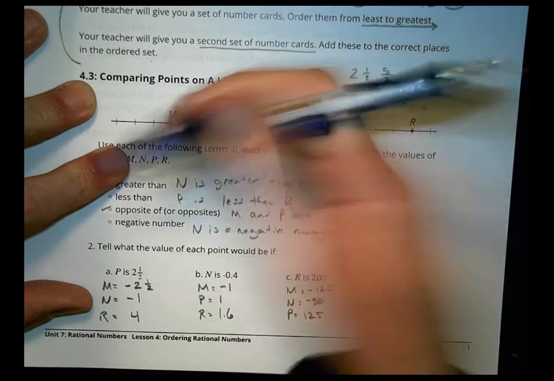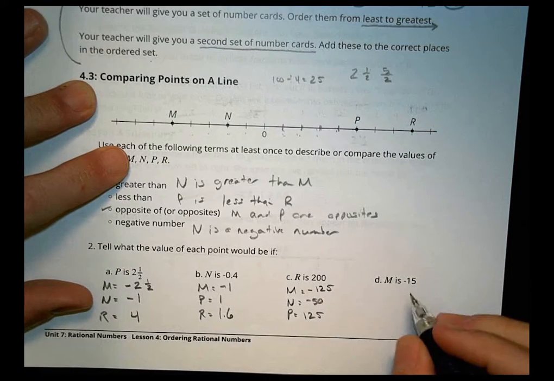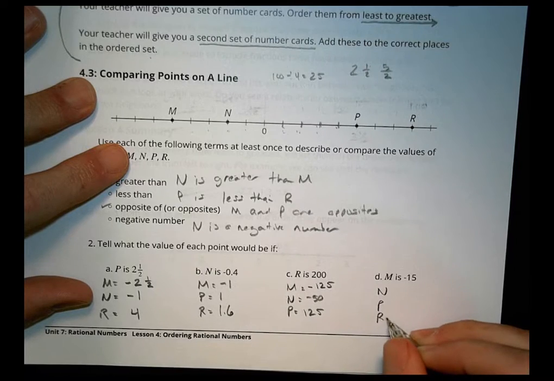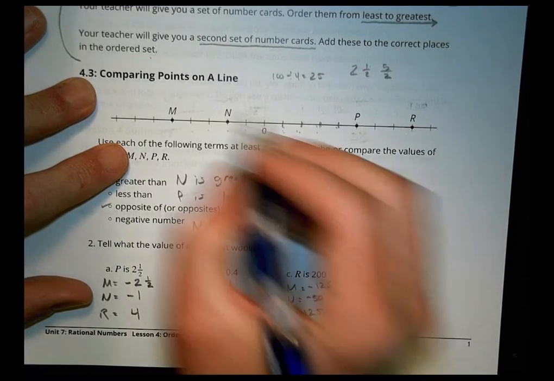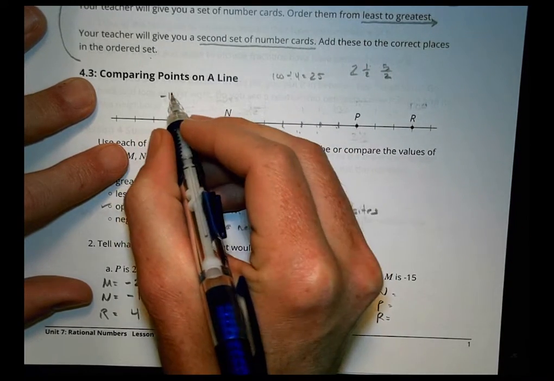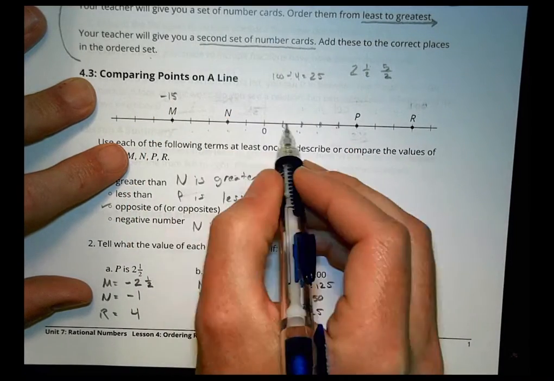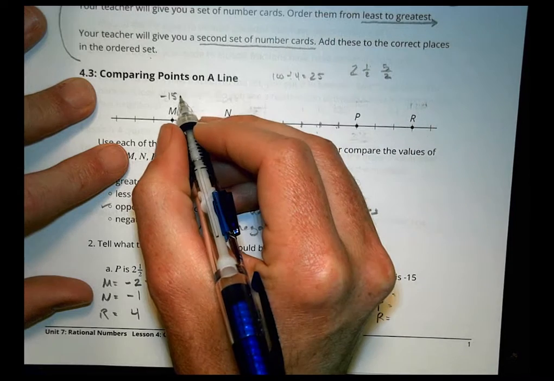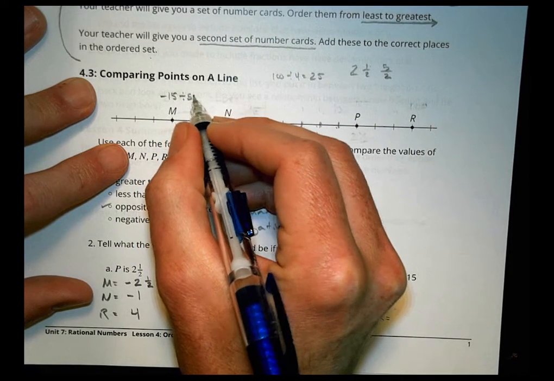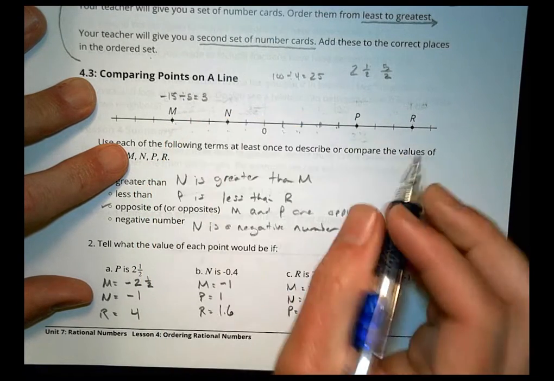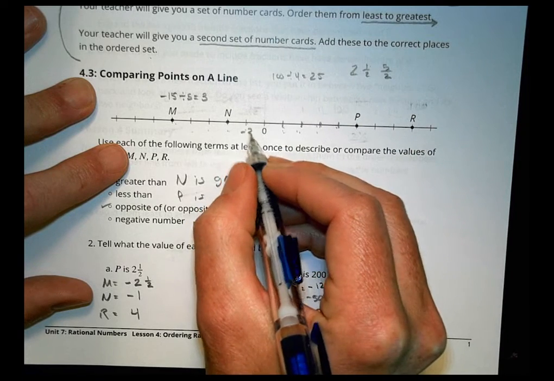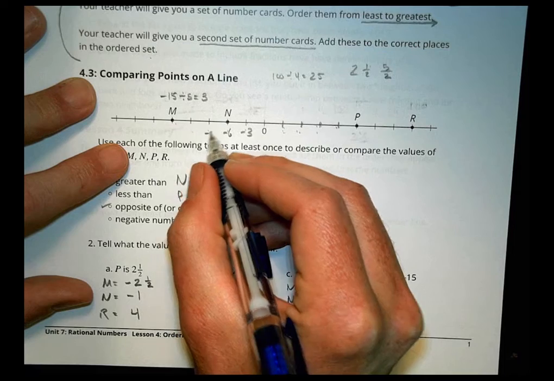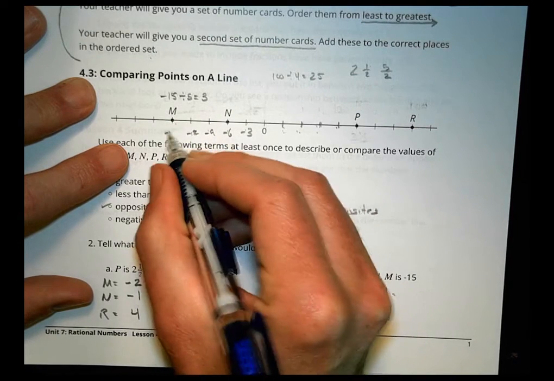And let's look at one final one here. Erase all this. We have M is at negative 15, so we have to find N and P and R. So if this is negative 15, and I have 1, 2, 3, 4, 5, then what I'm going to do is 15 divided by 5 gives me 3, which tells me that each mark here has a value of 3. So I count by 3: negative 3, negative 6, negative 9, negative 12, negative 15.